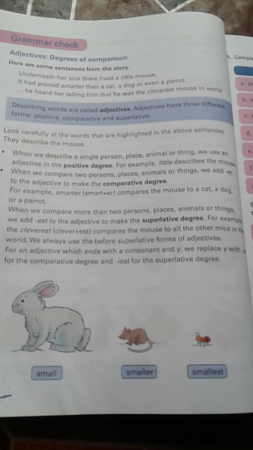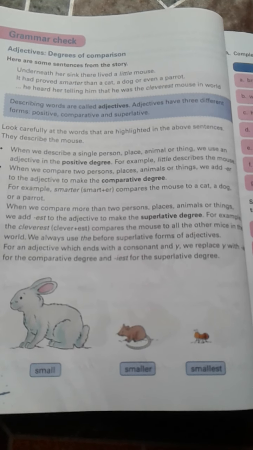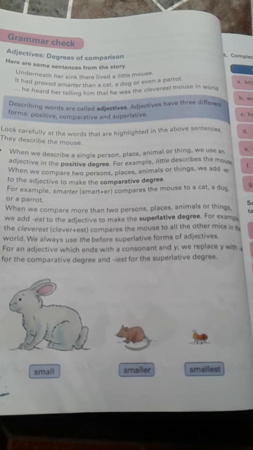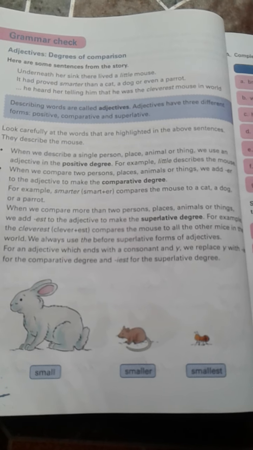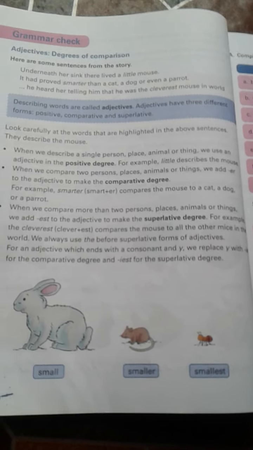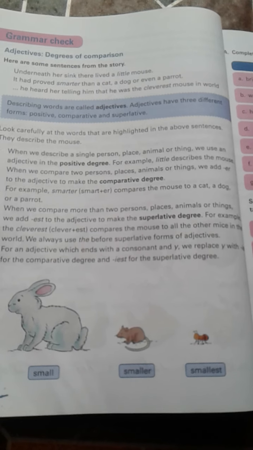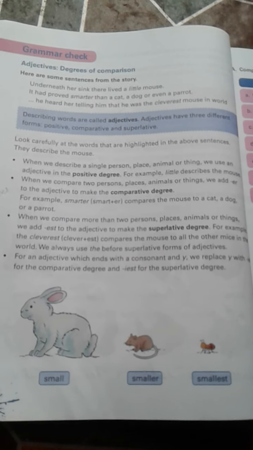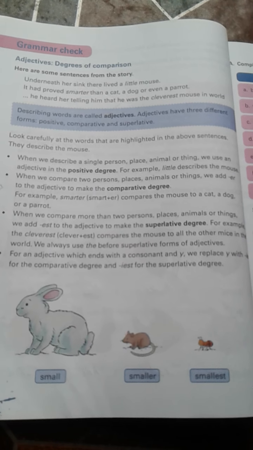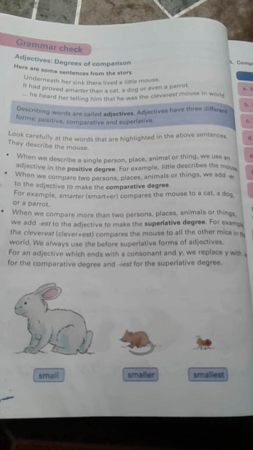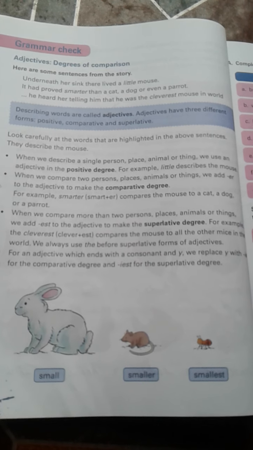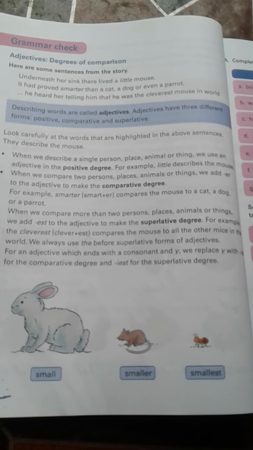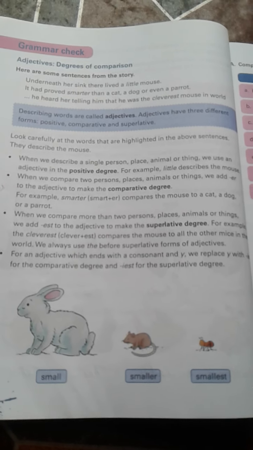For an adjective which ends with a consonant and y, we replace y with IER for the comparative degree and IEST for the superlative degree. I told you, when a word ends with y, in the comparative we will use IER, and in the superlative we will use IEST. So here some images are given. See students, small, smaller, smallest. Small means the positive form of degree, smaller comparative and smallest superlative. The smallest, and we use the article the.